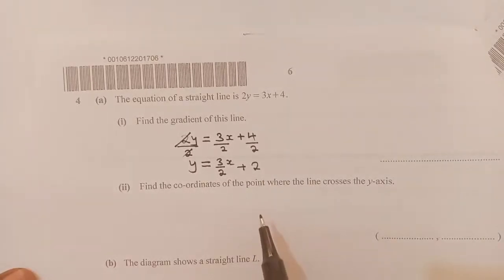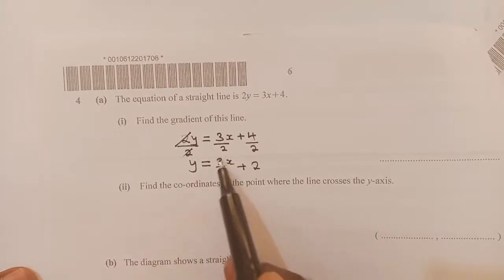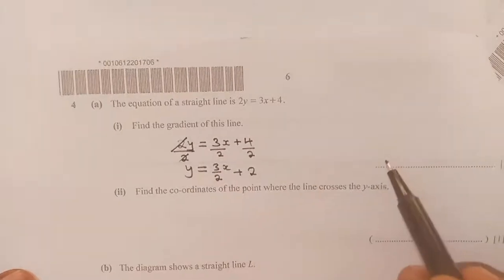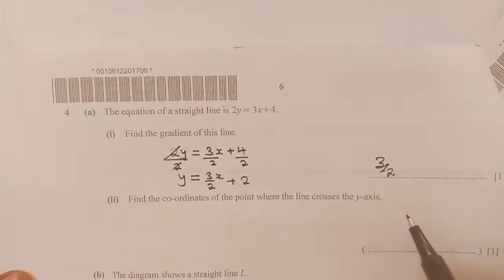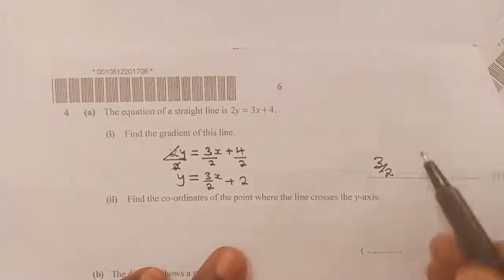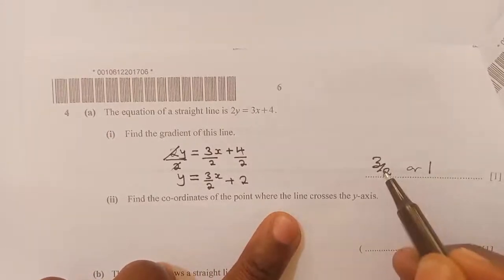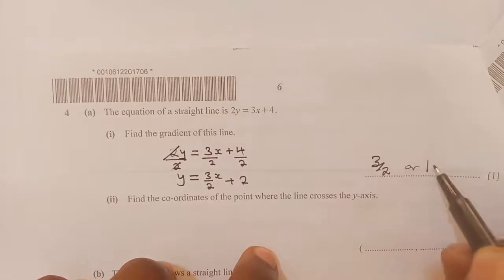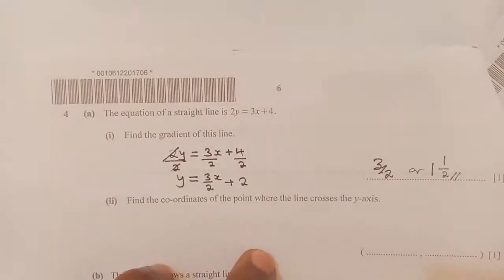So when it's in order like this, you check where x is. You get the coefficient which is with x, in this case 3 over 2. So our gradient is 3 over 2. So you write 3 over 2. That's our gradient. Or if you want, you can say 1 remainder 1 over 2, because 2 into 3 is 1, remainder 1. So this is our gradient.